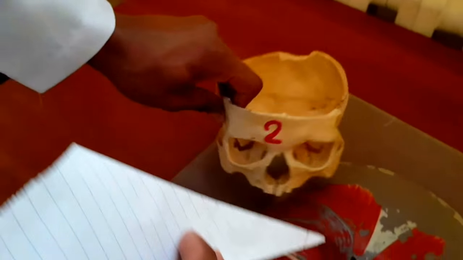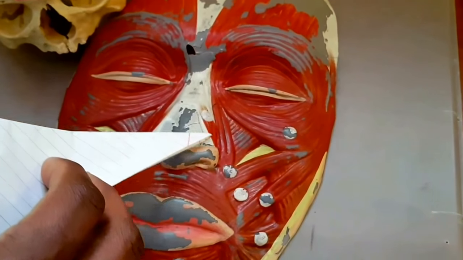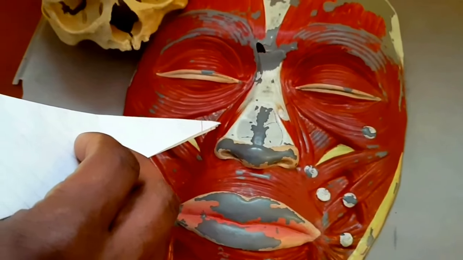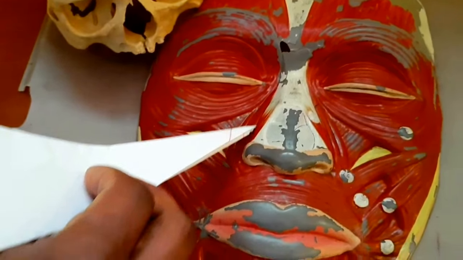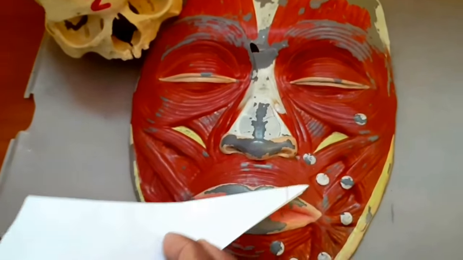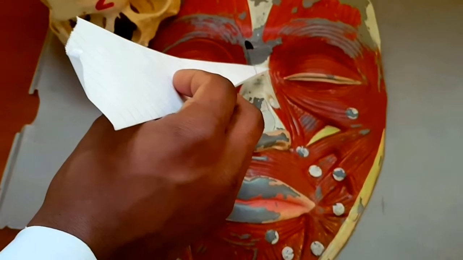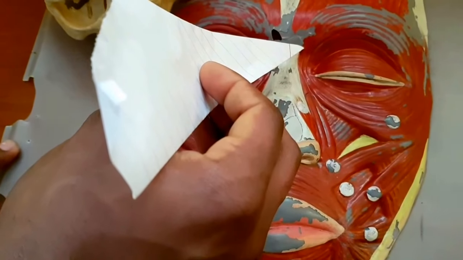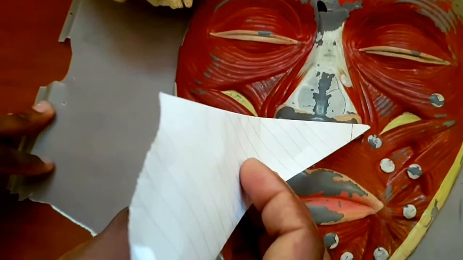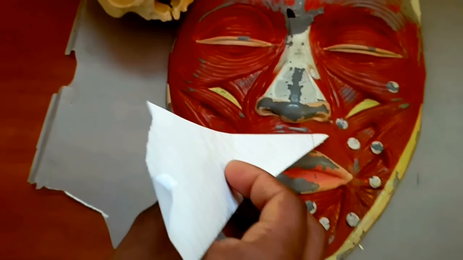It inserts into the wings of the nose on both sides. You can have the muscle here also. And also inserts into the superior lip. So the muscle goes all the way down from this process of the nasal bone down to the superior lip.